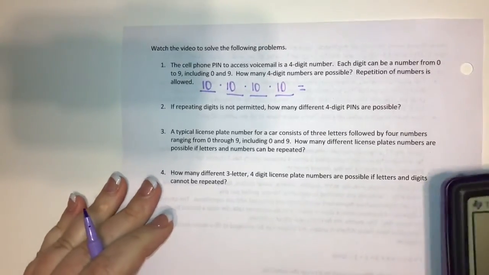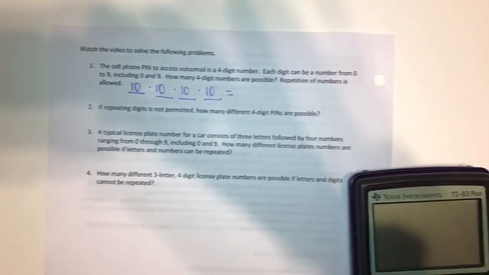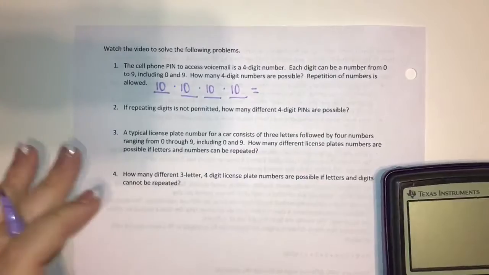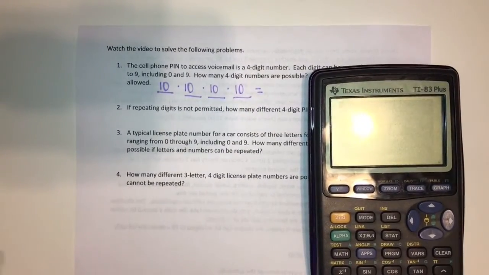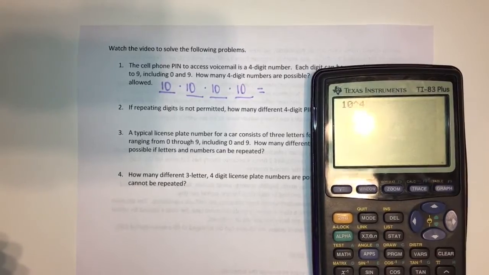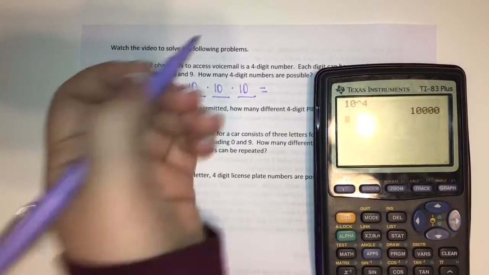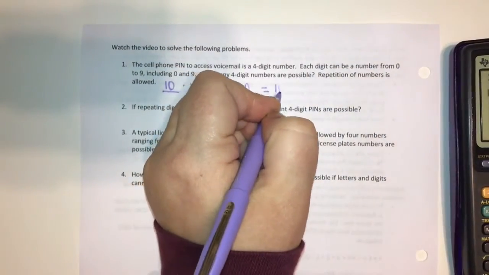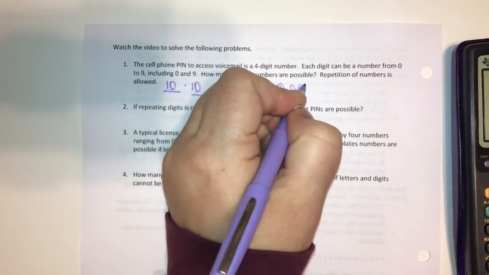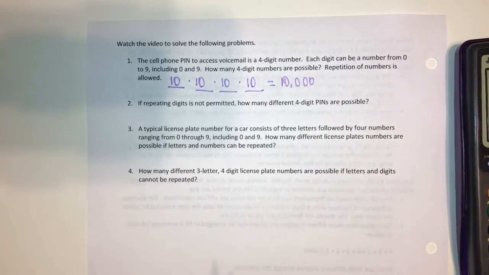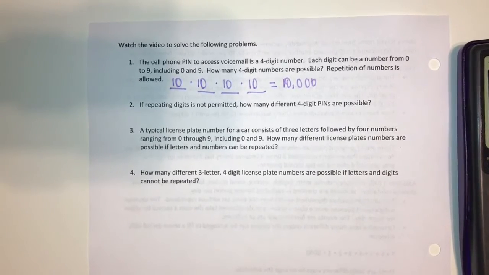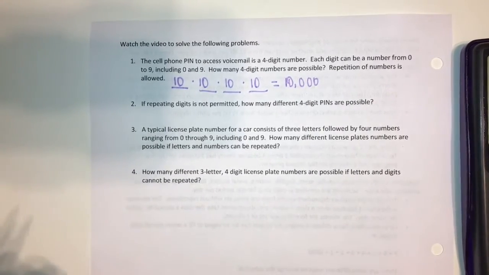And this, if you remember your algebra, is the same as 10 to the 4th power. So in our calculator, we can either do 10 times 10 times 10 times 10, or we can just do 10 to the 4th power, and we get 10,000. There's only 10,000 different possible PIN numbers. So that's something to think about whenever you set up your PIN number for the bank, for your ATM card.